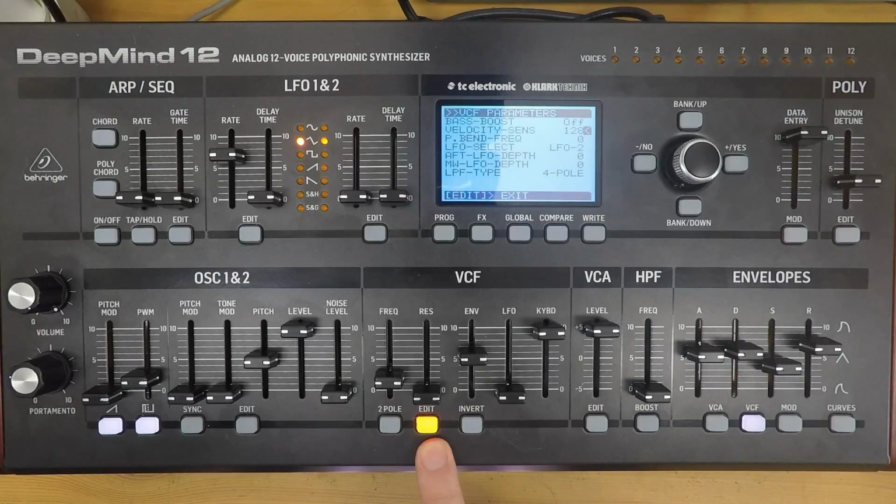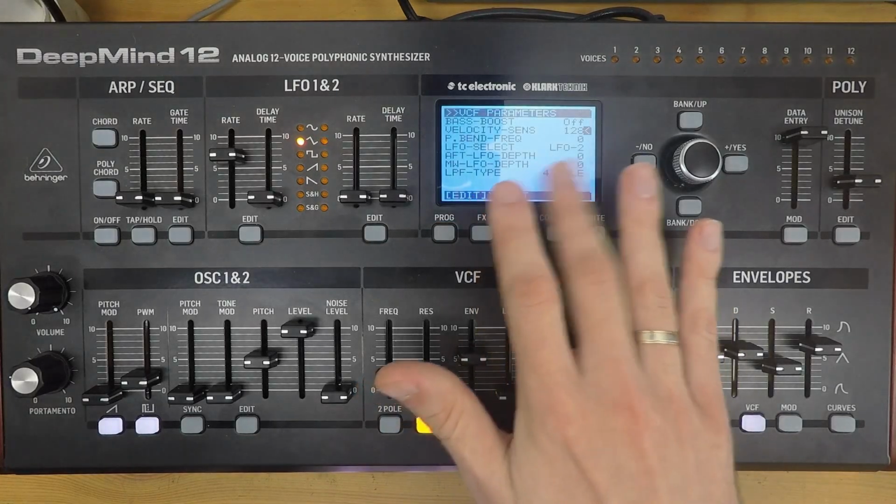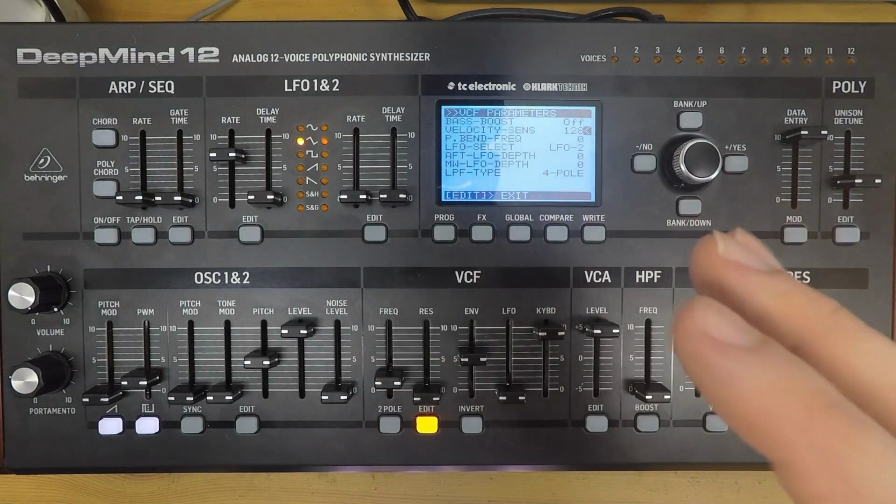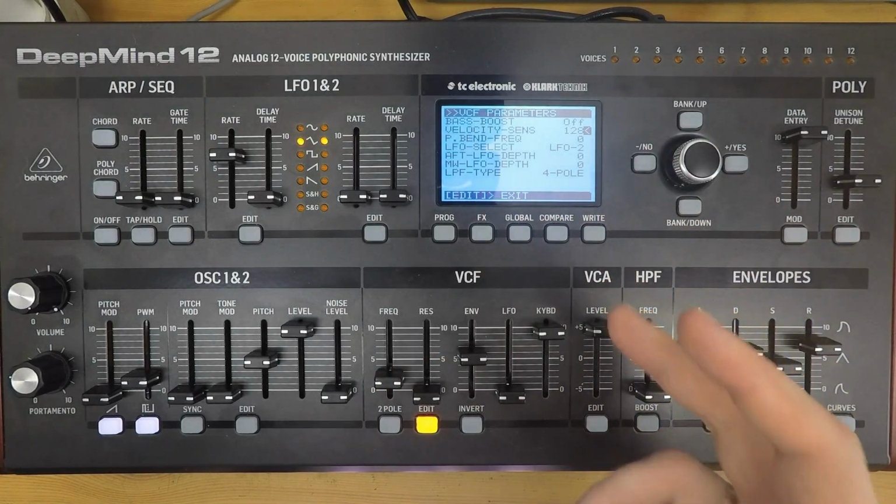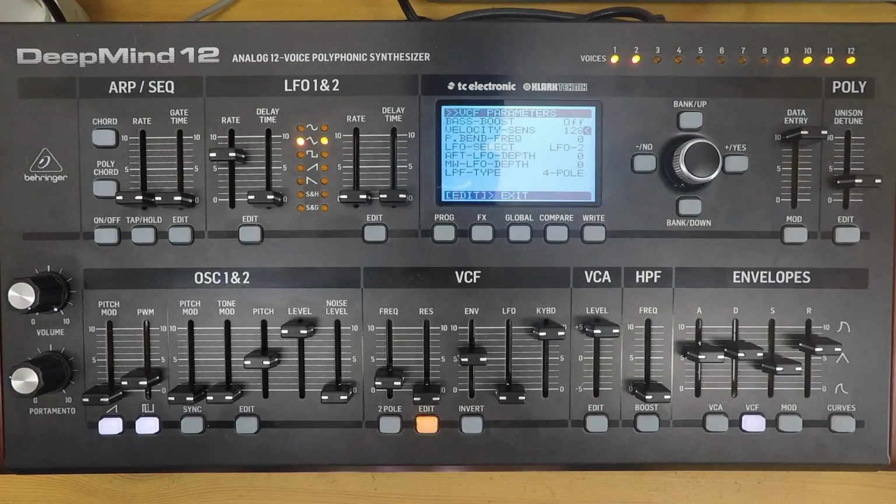Also, we have a velocity sensitive envelope on the filter here, so the harder you hit the chord, the more it opens.